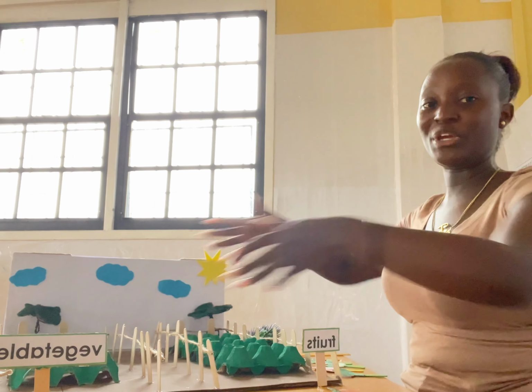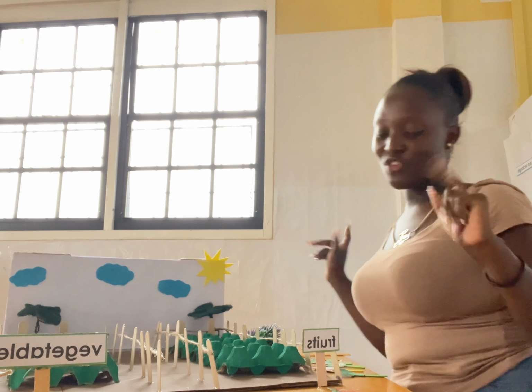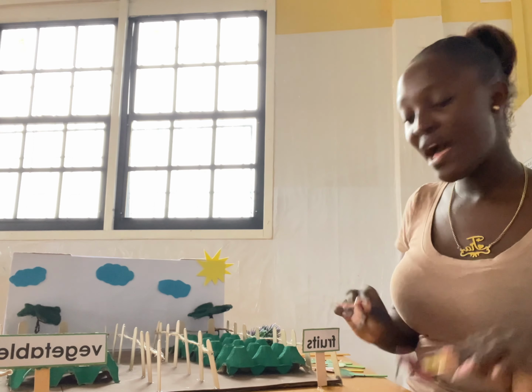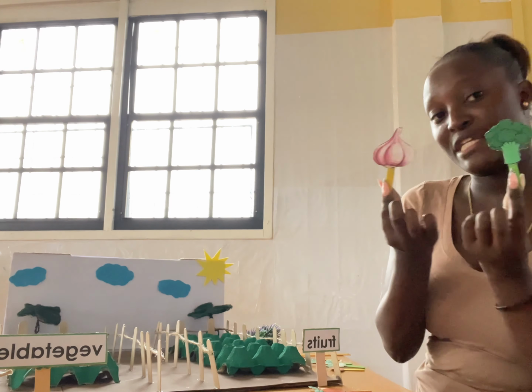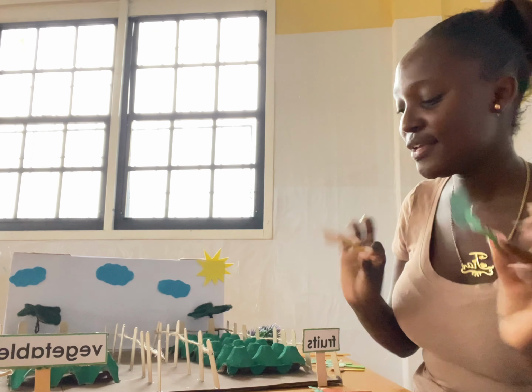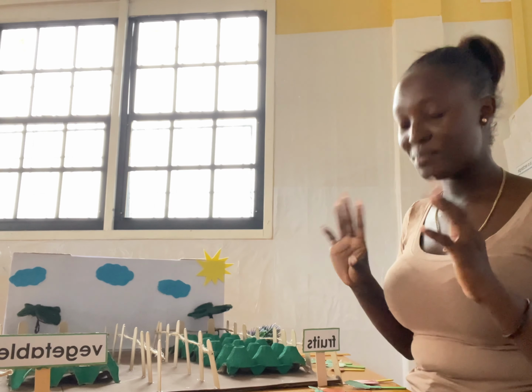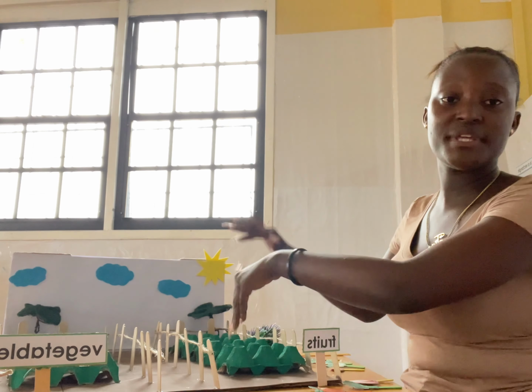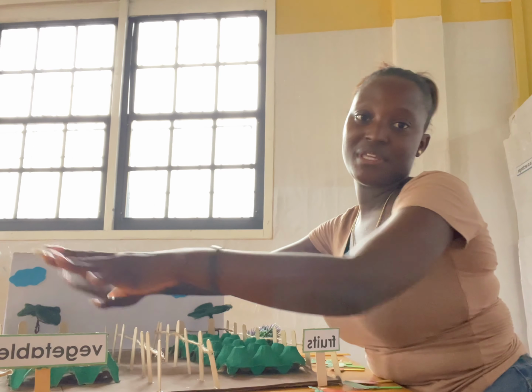This is what we're working with right now. So remember, we had our fruits and our vegetables that we cut out earlier. So now I'm going to be planting these fruits and vegetables. I'm going to put all the fruits here and all the vegetables here.